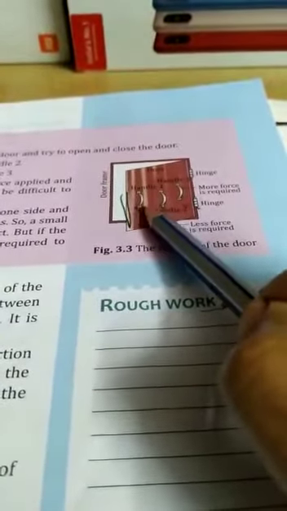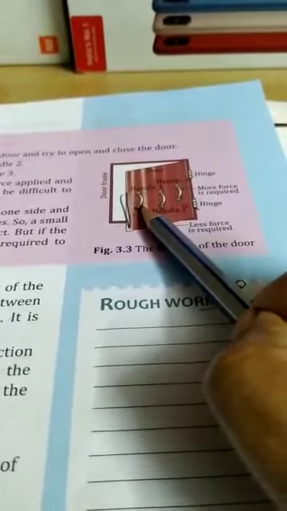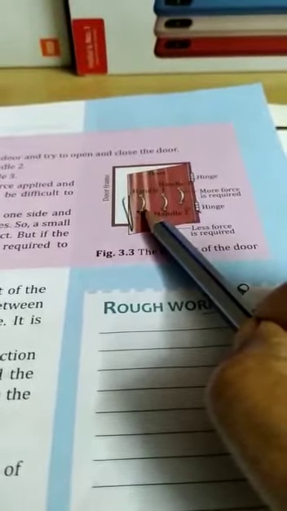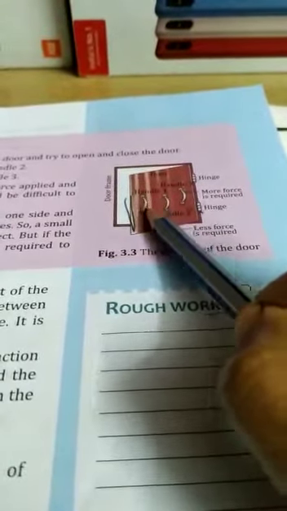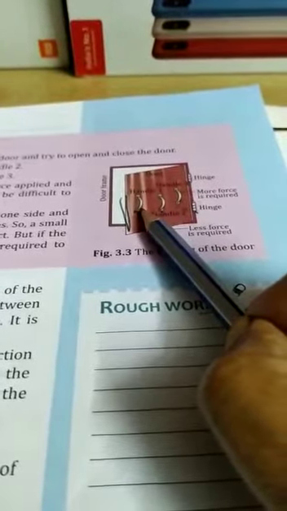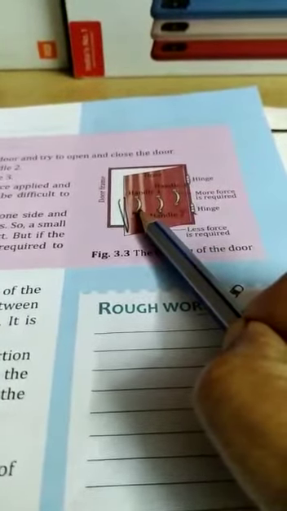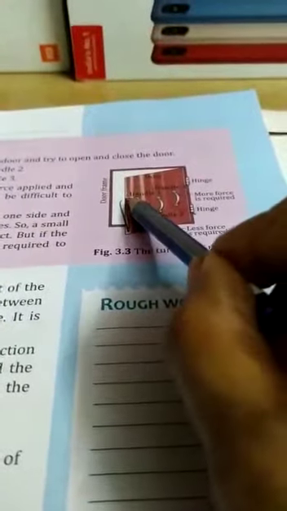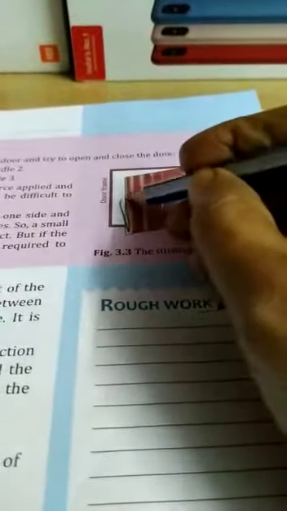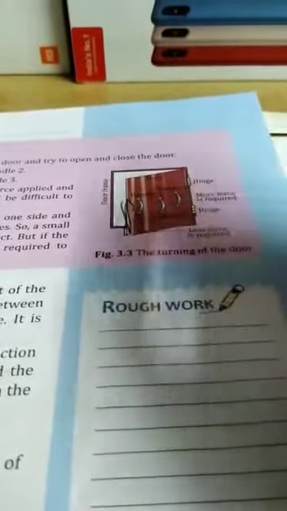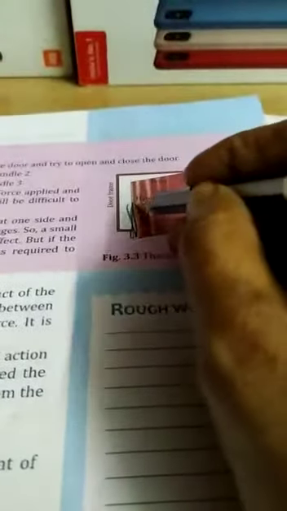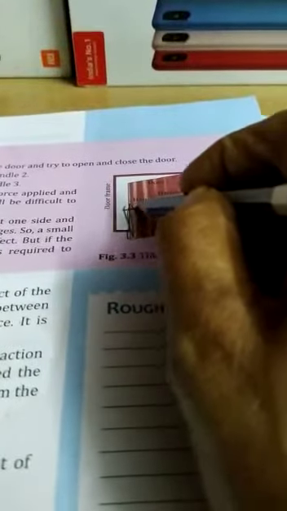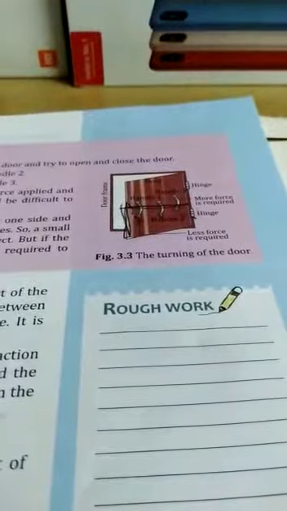So with handle 1, the magnitude of the force applied by you is exactly where it is needed, and the perpendicular distance between the axis of rotation and the line of the force is very well maintained. So from here to this point, this is known as line of action.